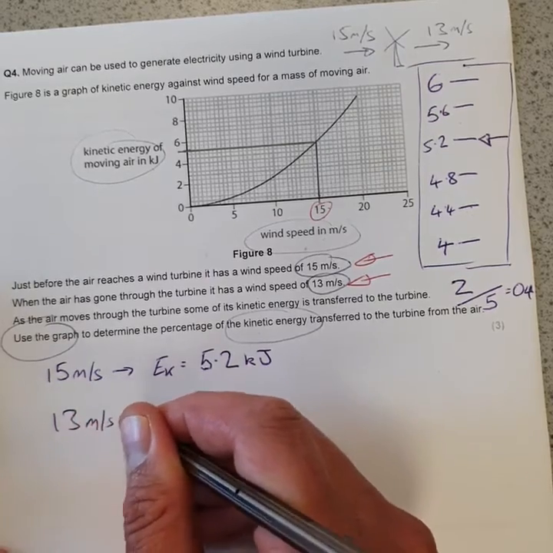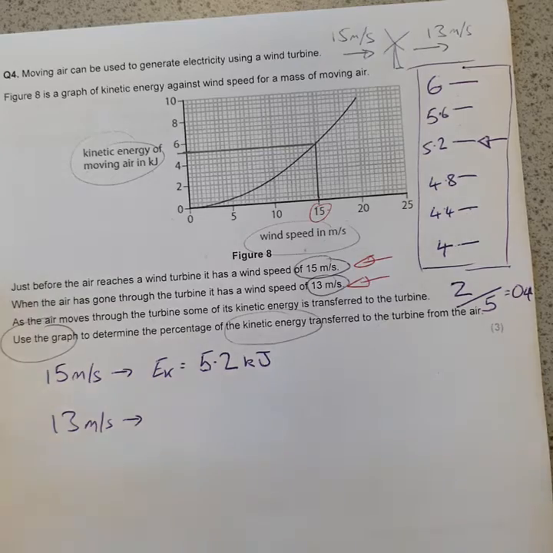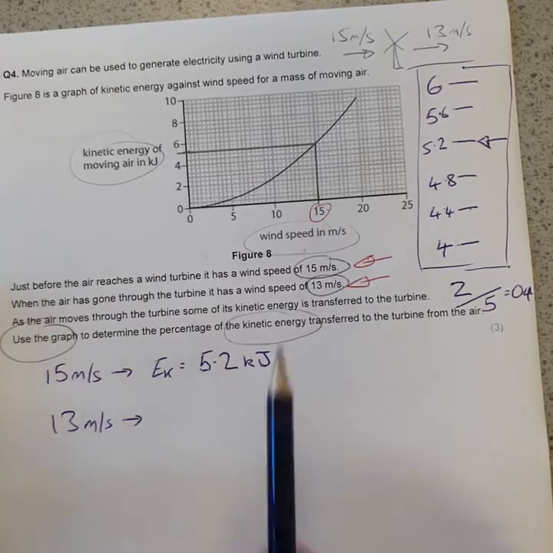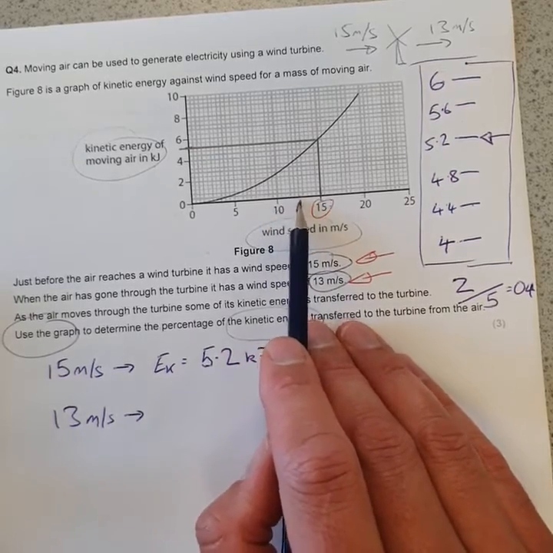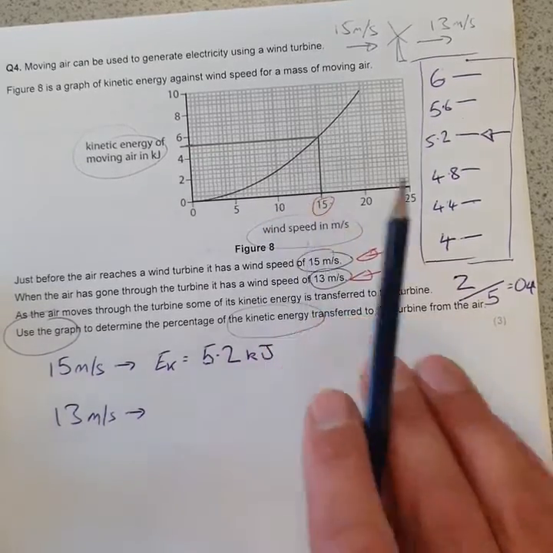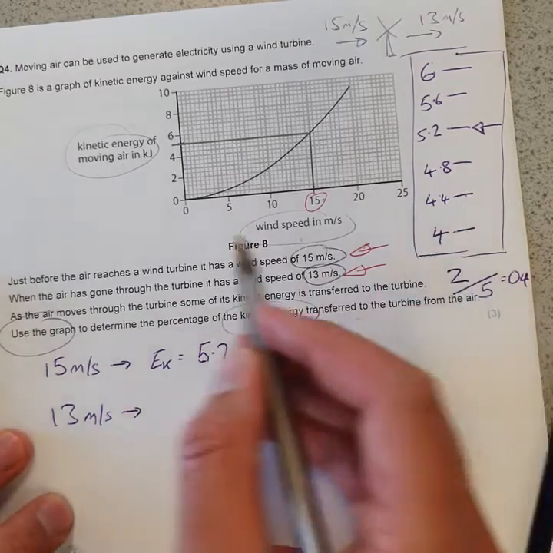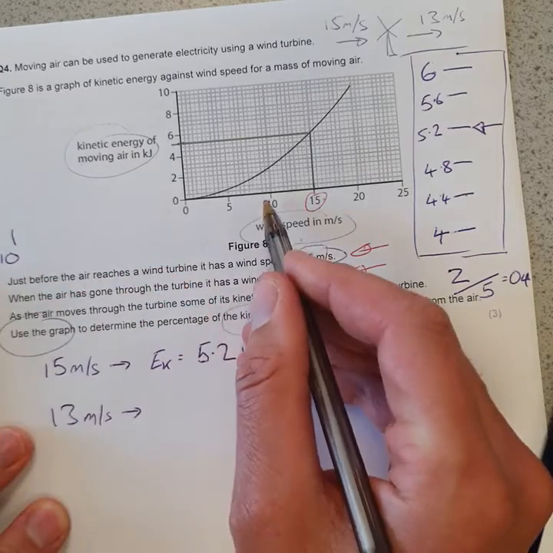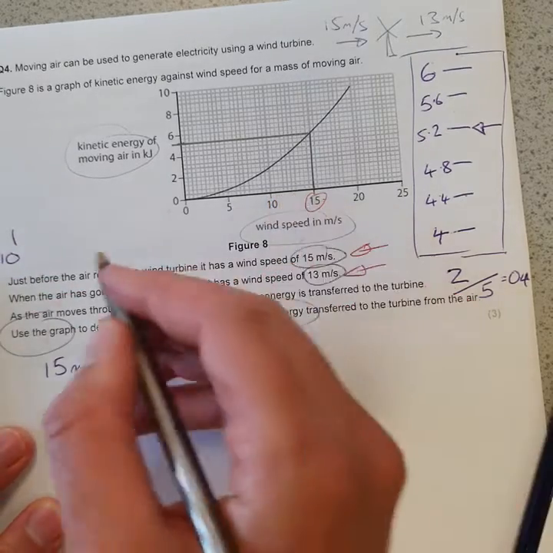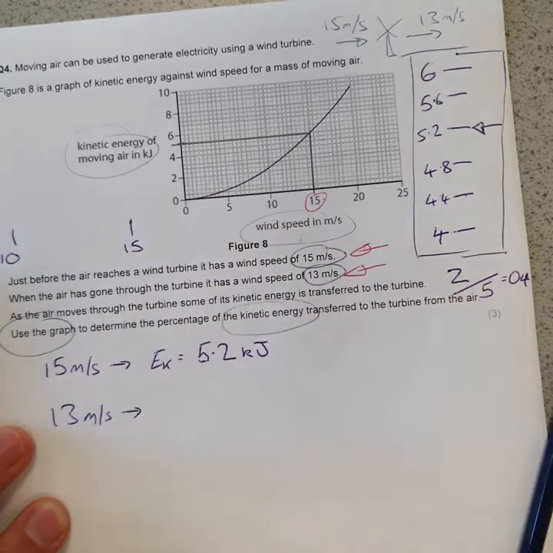It drops to 13 meters per second. So how much kinetic energy is 13 meters per second? Well, let's have a look on this bottom scale here. Where's 13? It's going to be somewhere around here, but let's make sure we get it right. We're going to do a similar thing to what we did here, just on the vertical scale. Now we've got 10 here. And if we look, we've got 1, 2, 3, 4, 5, 6, 7, 8, 9, 10 boxes till we get to 15.